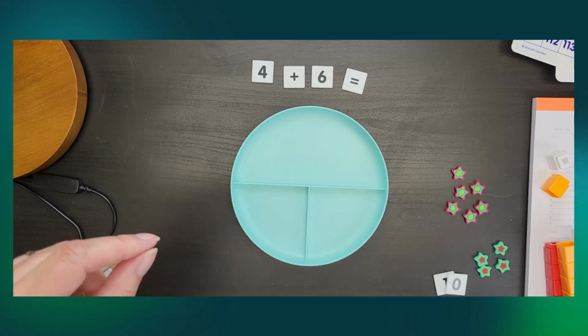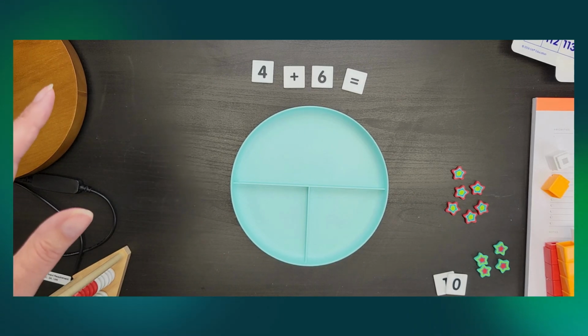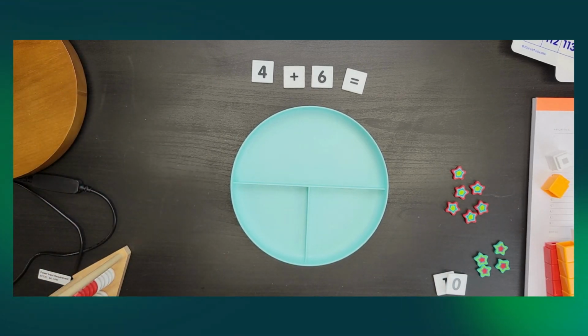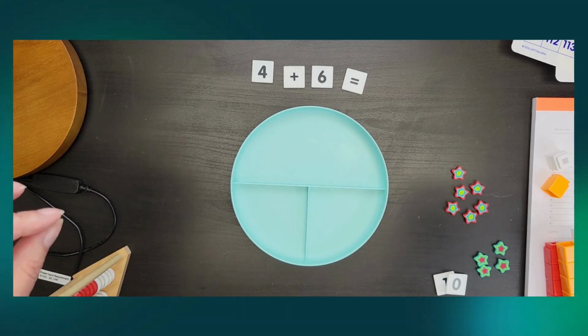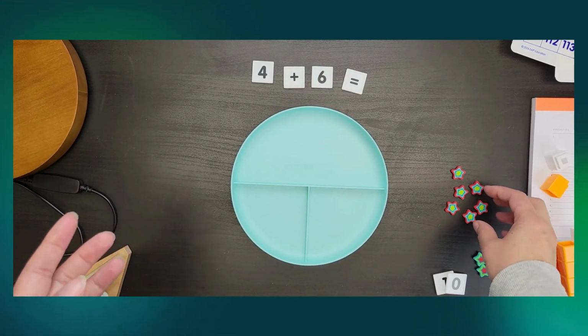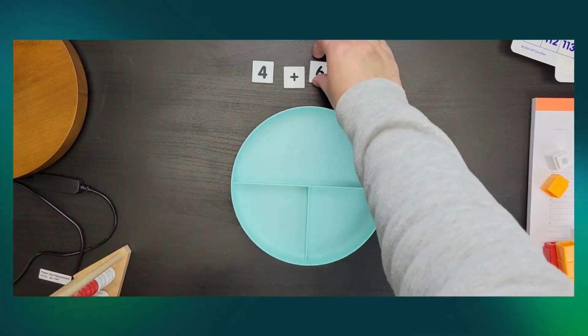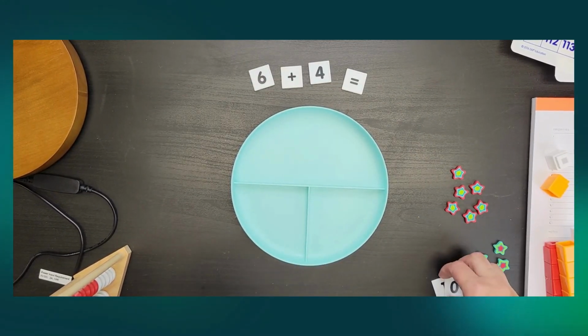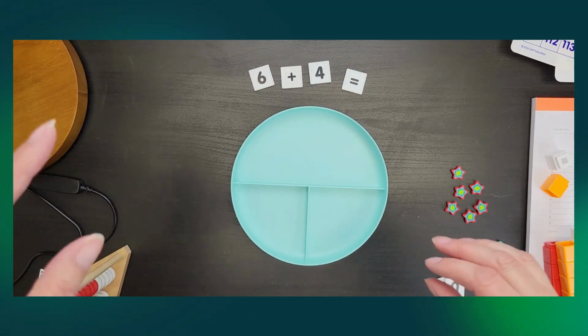The lesson starts off with a series of expressions that they're going to calculate mentally. The first one is 4 plus 6. What does that equal? And then it goes to 6 plus 4. What does that equal? And then 10 minus 6, 10 minus 4.